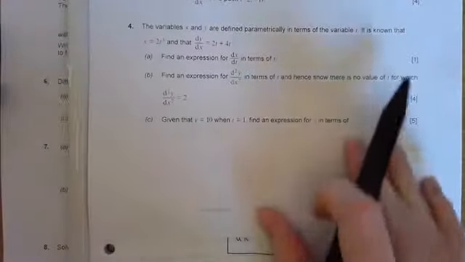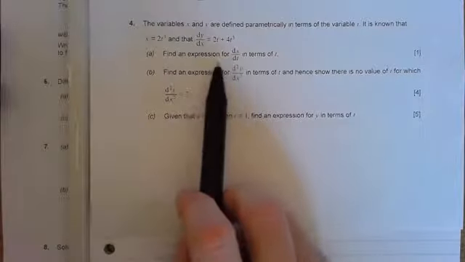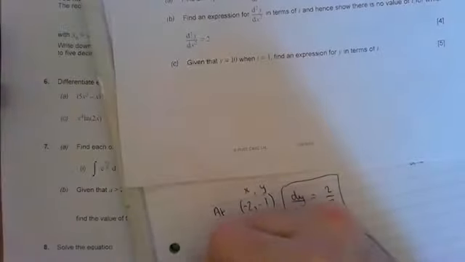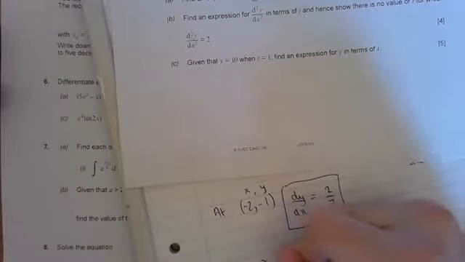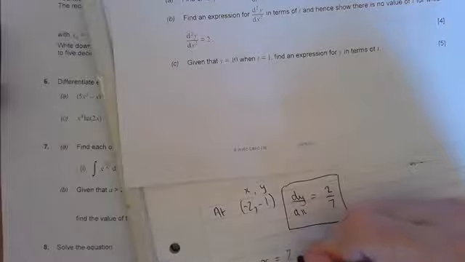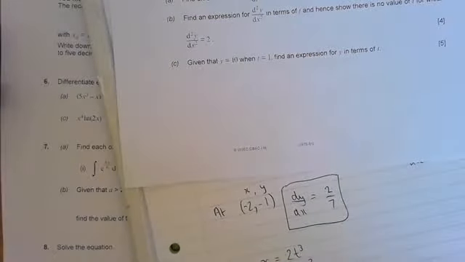Okay. So it says find an expression for dy by dx by dt in terms of t. Now that bit's pretty simple. So 4a. So x was equal to 2t cubed. And the first bit wants me to find dx by dt, which is literally as simple as saying 6t squared.